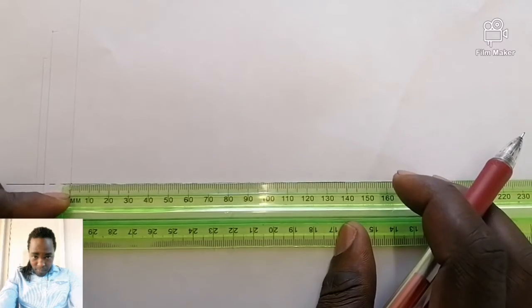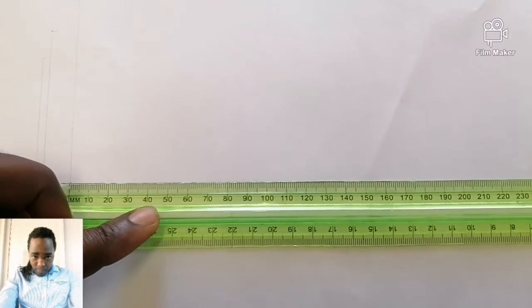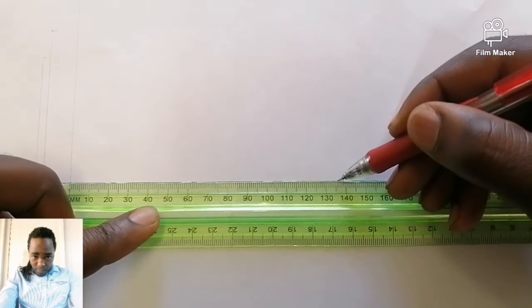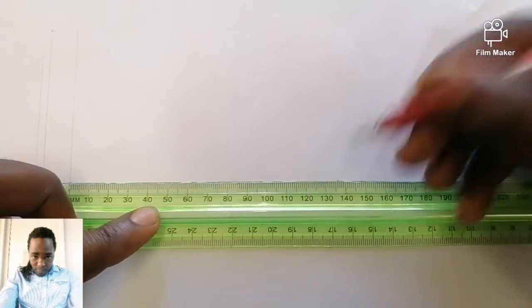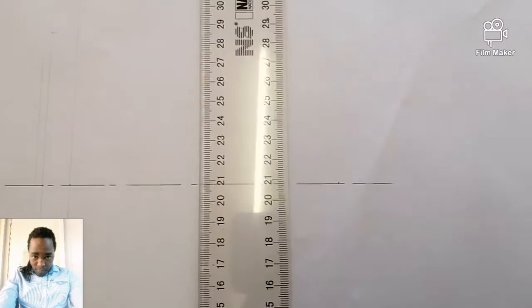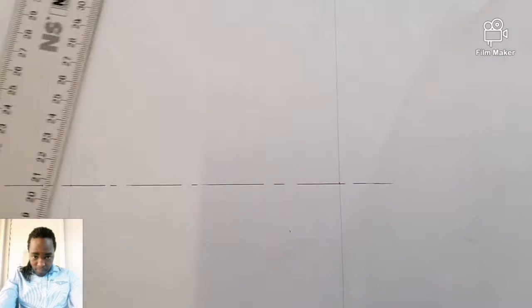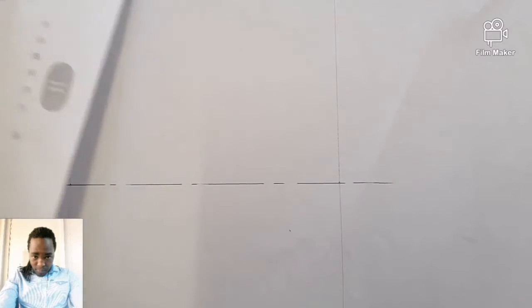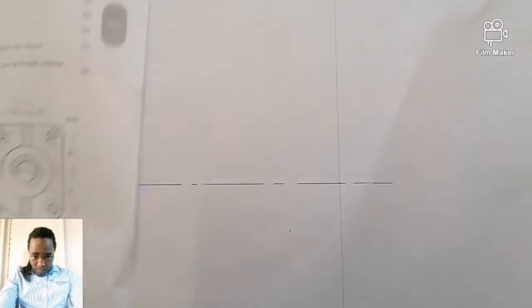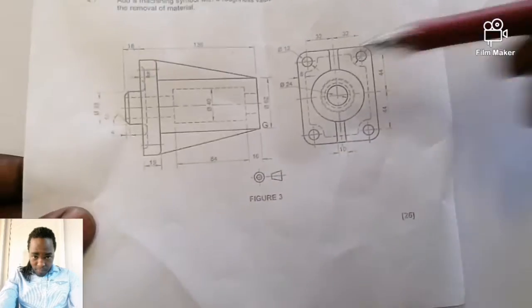136 is right here. So there is no dimension beyond that.